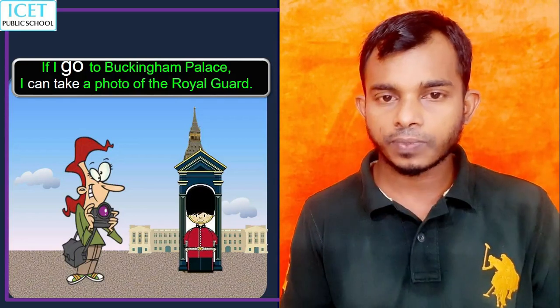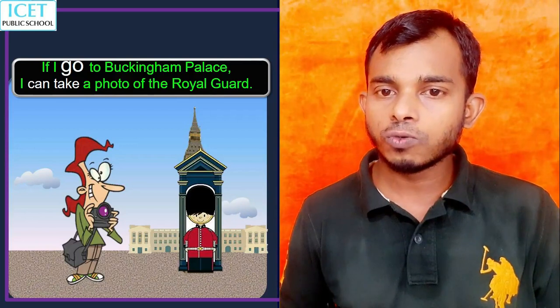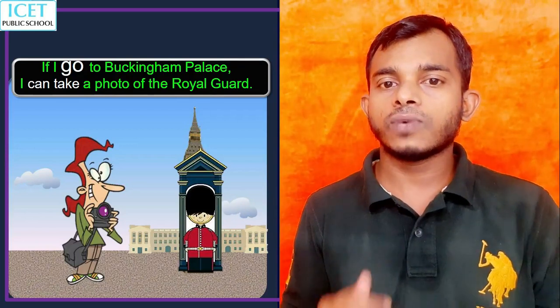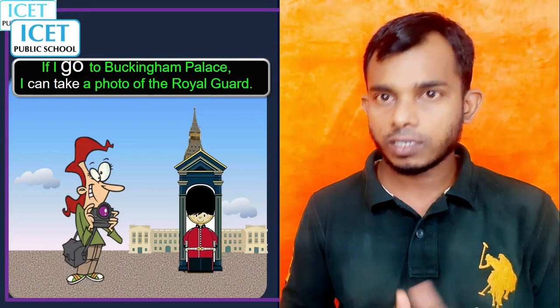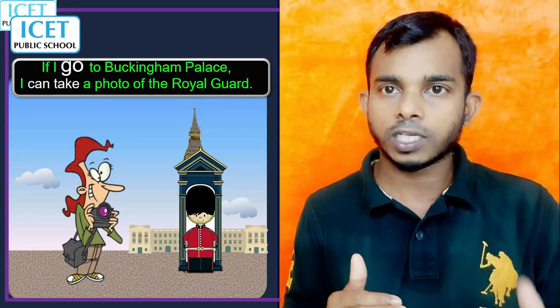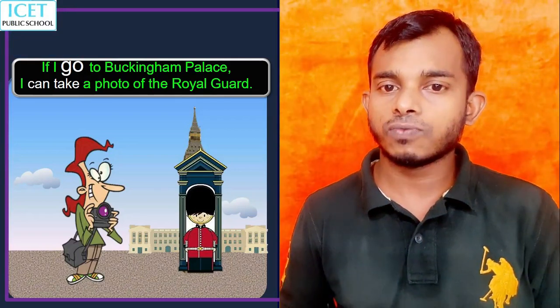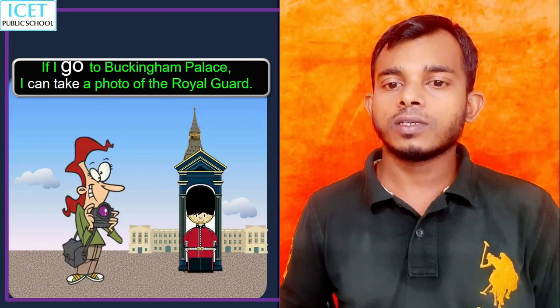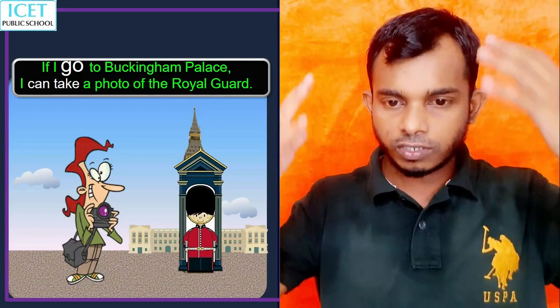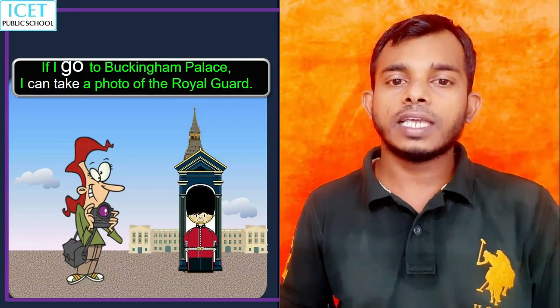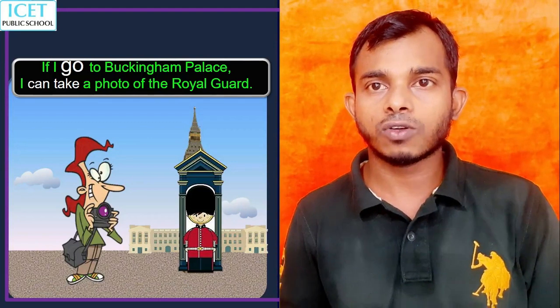One more example. If I go to Buckingham Palace, it is written in simple present. I can take, that's simple future. I can take is equal to I will take. We can use will, can, shall, may, must. I can take a photo of the Royal Guard. You might have seen the Royal Guard in London. They will be dressed in a different costume like this. They are called Royal Guard.